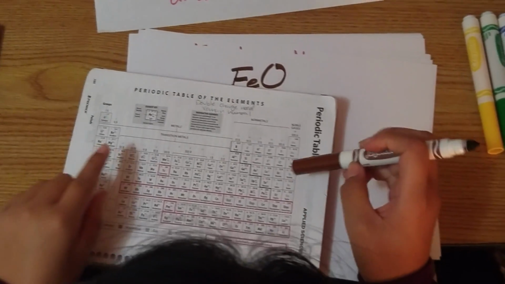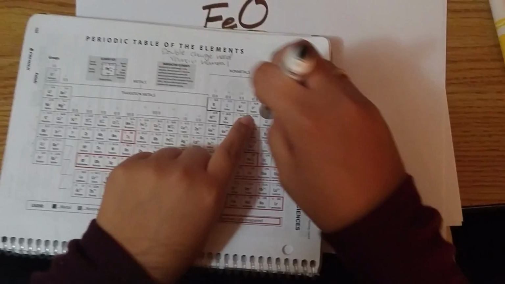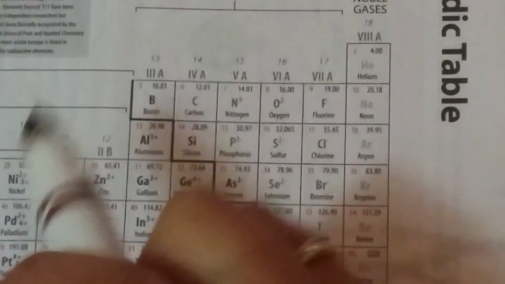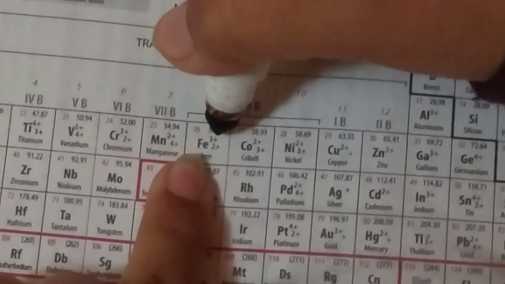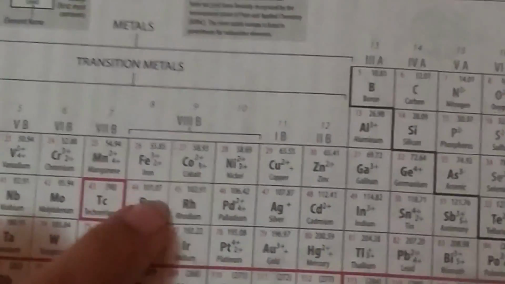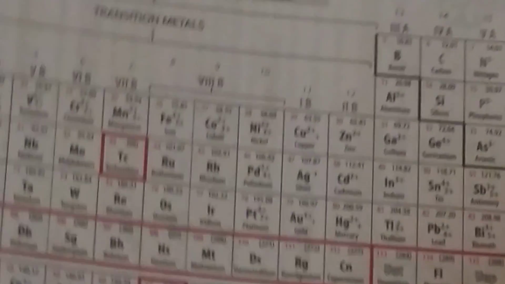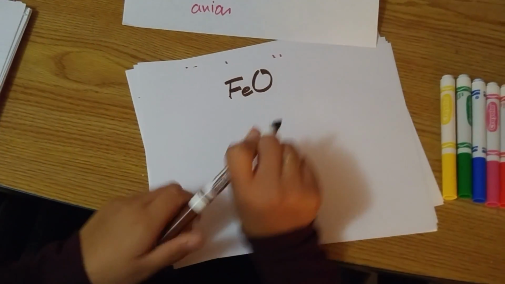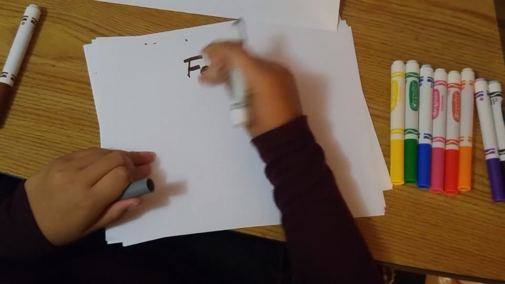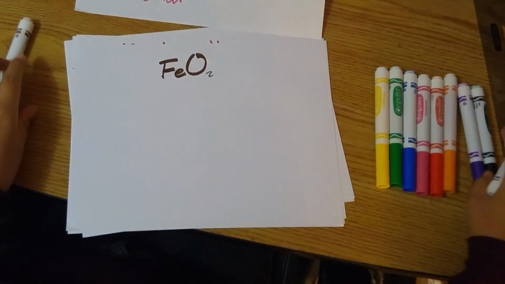And if we look on here, oxygen has a 2, meaning that iron in this instance would be a 2 also. Of course, opposite charges. So that means let's write a virtual 2 to help us there, at least for the Fe, because for the O it doesn't matter.